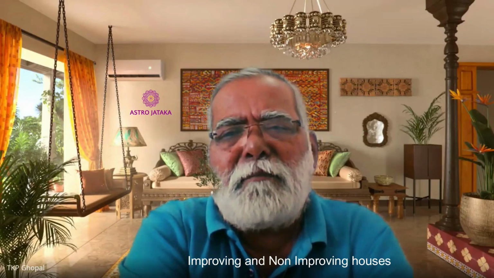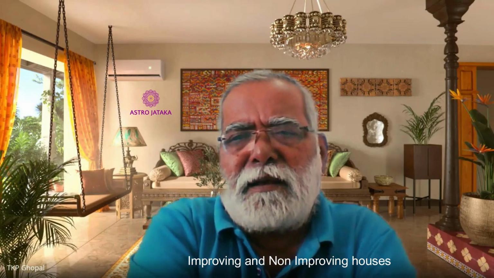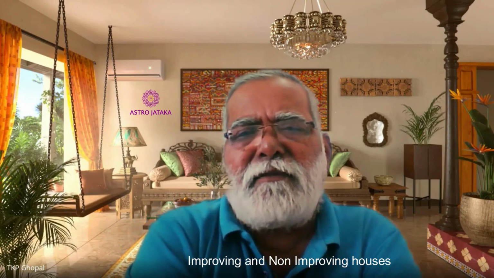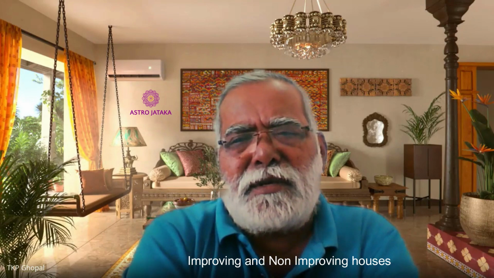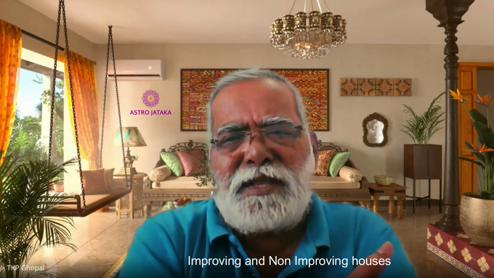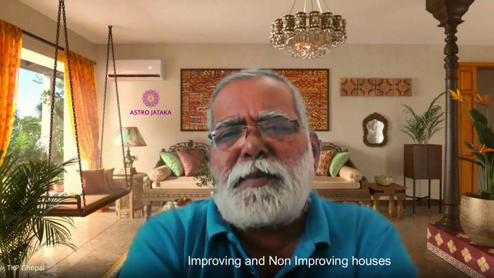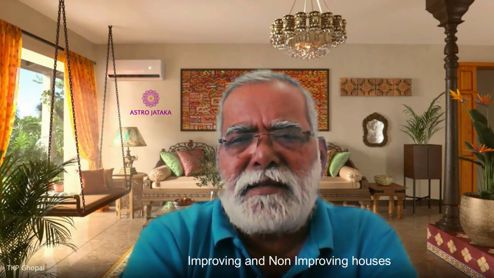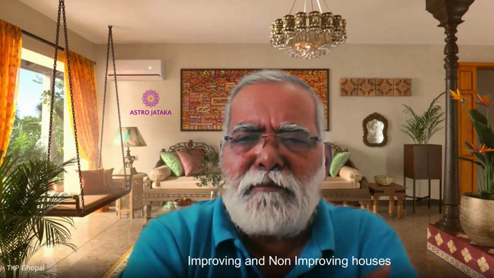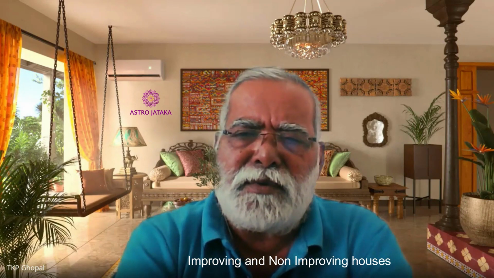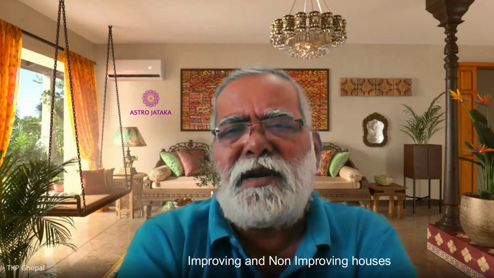This is one of the very important points of the KP system. See, in Vedic, they have the trigon, the angular houses, the Upachaya sthana, very many things are available. But in the KP system, our Guru has mentioned only one particular position, that is improvement house and non-improvement house. The improvement houses of that particular cusp will improve that house.